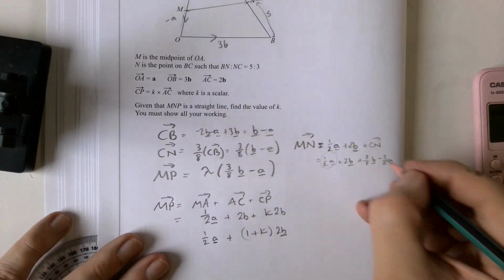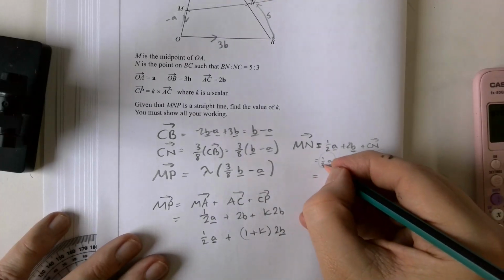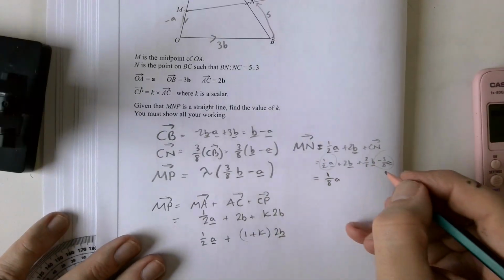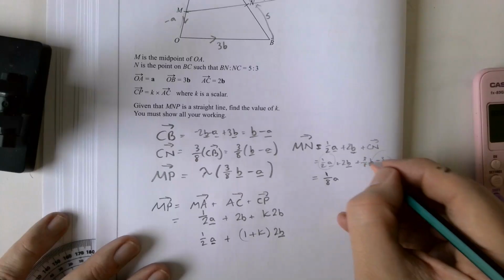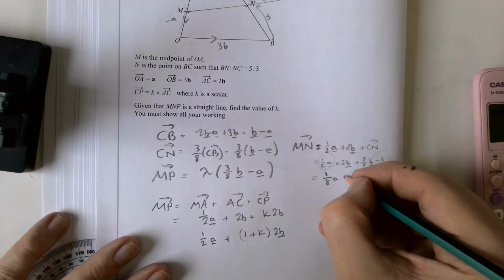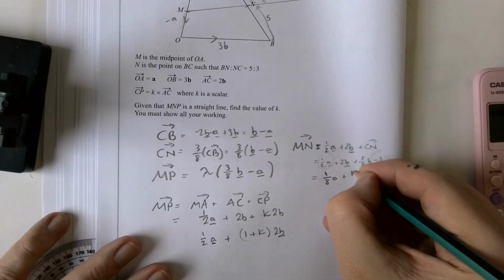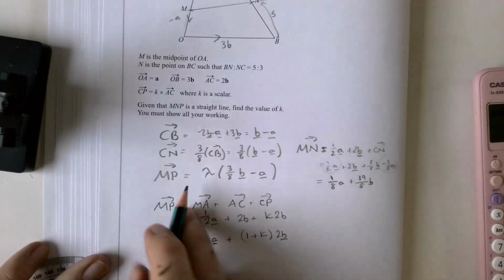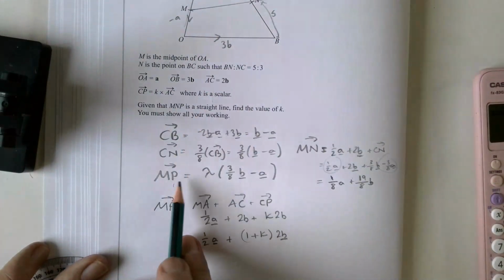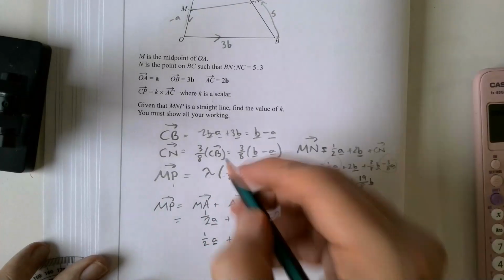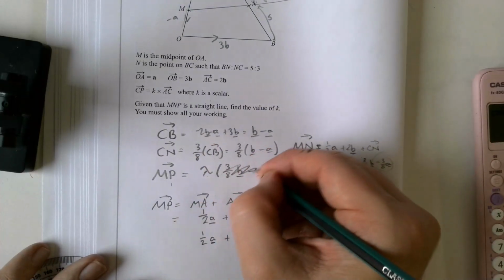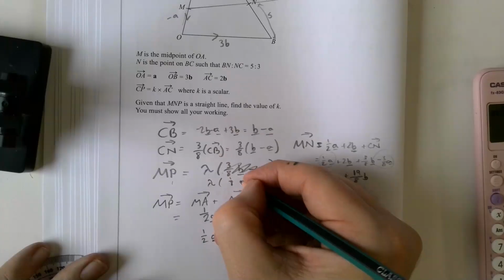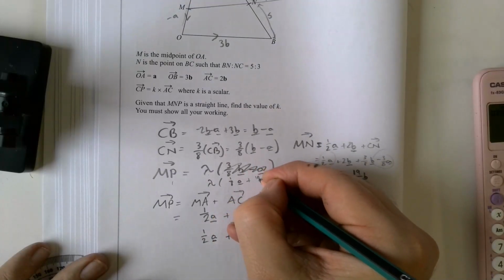So now if I get into my components here, 1/2 of a minus 3/8 of a is going to give me 1/8 of a. 2b plus 3/8 of b is going to give me plus 19/8 of b. So actually that is what I should have here. M to p is lambda times m to n, not c to n, so that's the wrong thing there. So it's going to be lambda times 1/8 of a plus 19/8 of b.